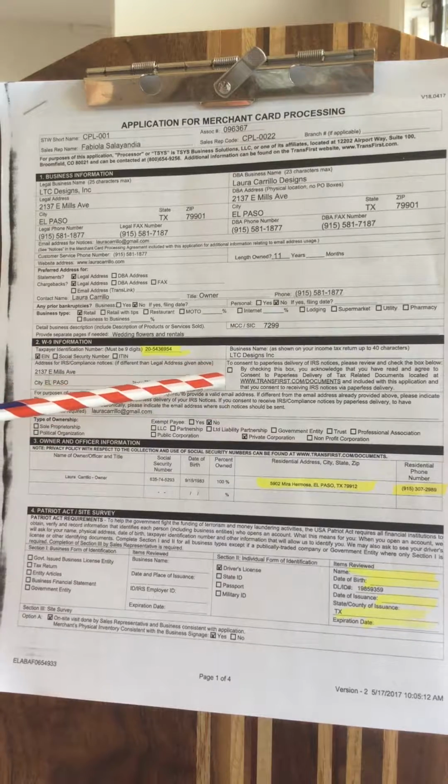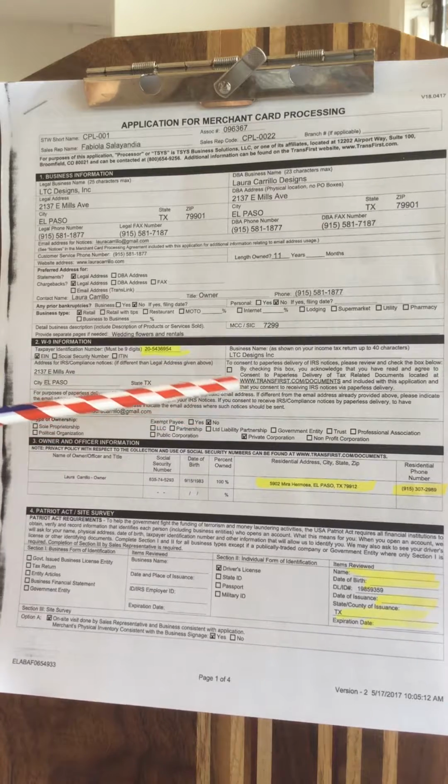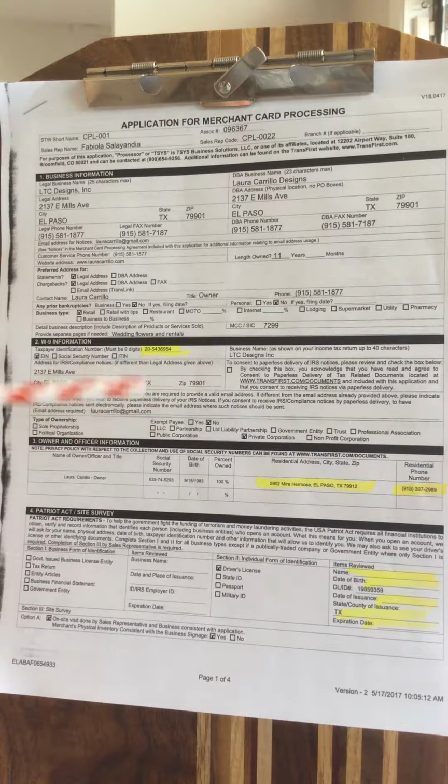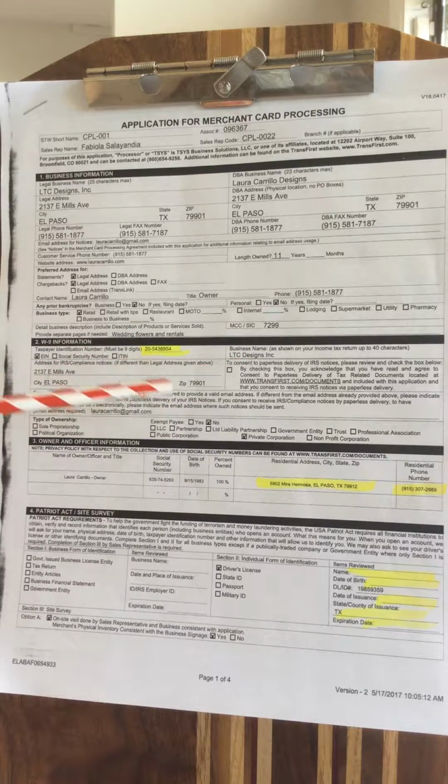I encourage everybody not to check this box over here. Very important that you don't check the box over here. By checking that box, you are consenting to send you everything via email. So the email is right here. If you put the email here and you check this box, you're authorizing to send any notification coming, especially from the IRS, through their email.